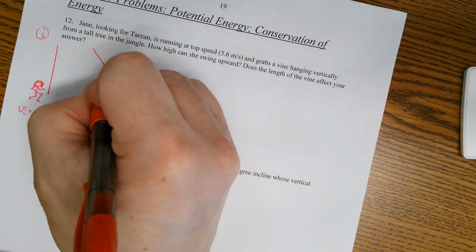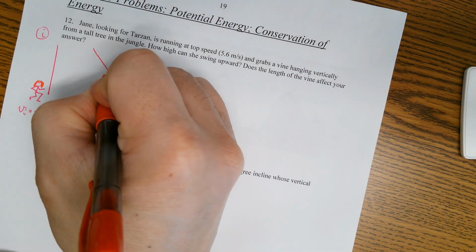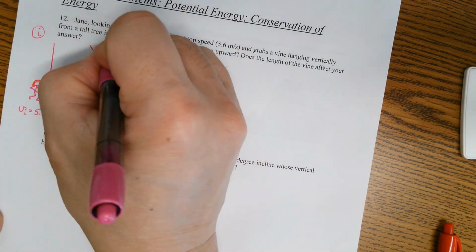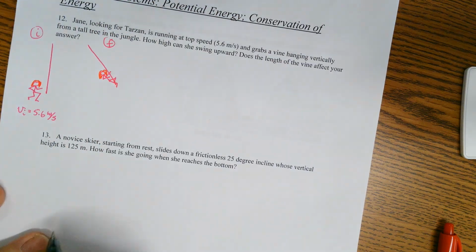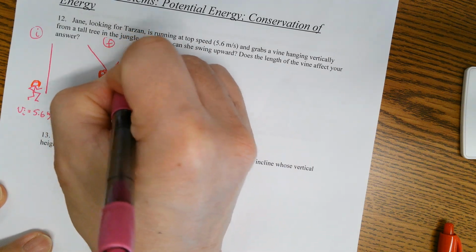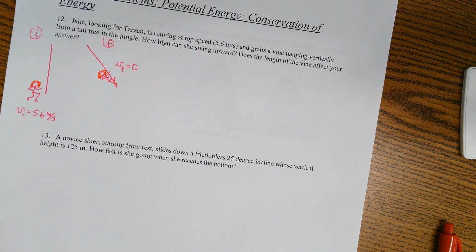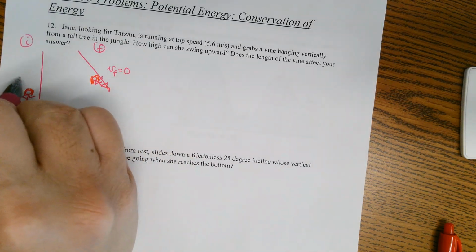Her motion stops at the top of the swing. So at the final condition, her final velocity is instantaneously 0 at the top of the swing. But she does gain height.